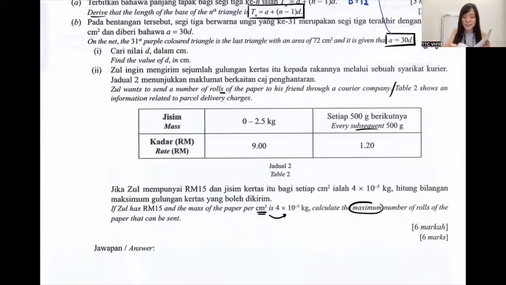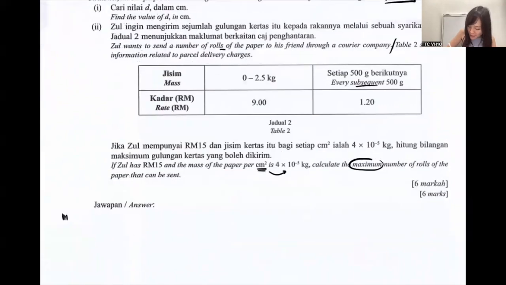So this is one row. You want to know how many rows you can send. First thing first, find out the weight of one row. How do you find the mass of one row of paper?